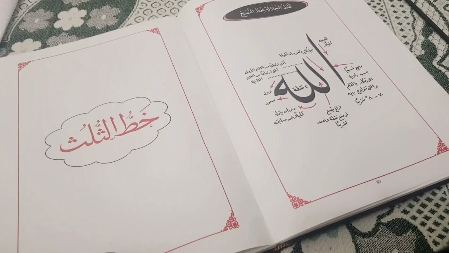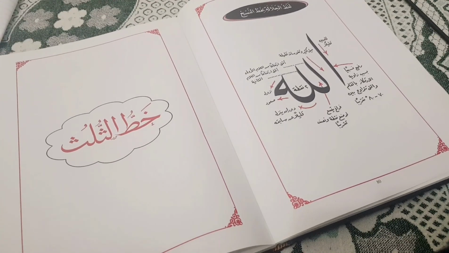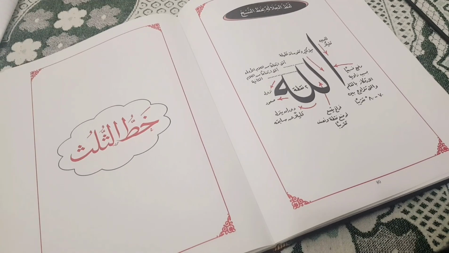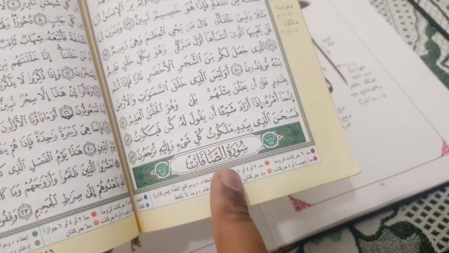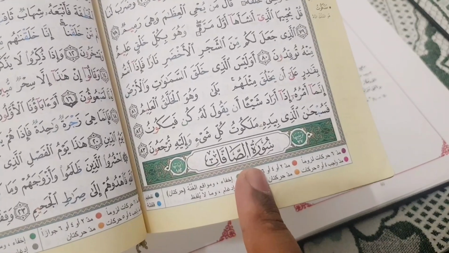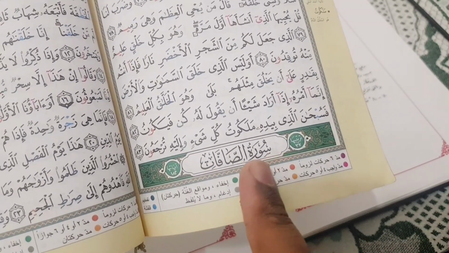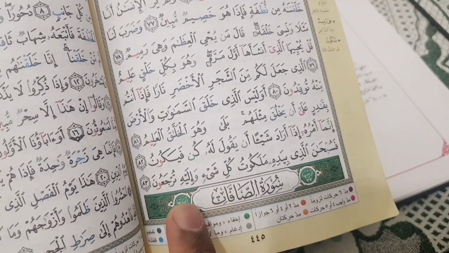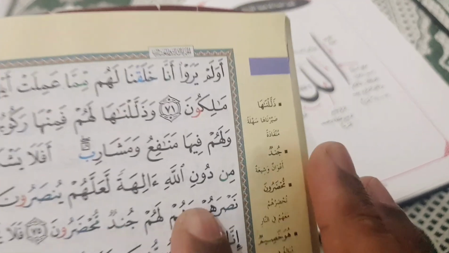This khat is used in the Quran also for the chapter headings and the surah names. Let me get my mushaf, I'll show you now quick. Okay, Suratul Safat, for example, here, this is khat al-thuluth. So the surah names and the surah headings, the chapter headings as well.